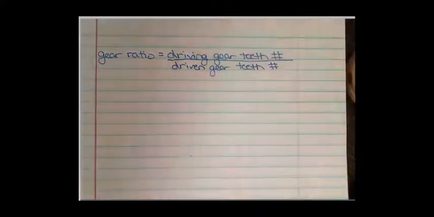When you're doing gear ratios, you're going to have the driving gear teeth number on top, and then the driven gear teeth number on bottom. These problems are really easy, because it's going to just tell you what those two things are.